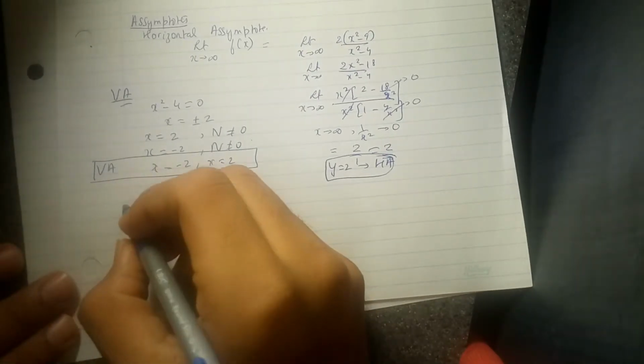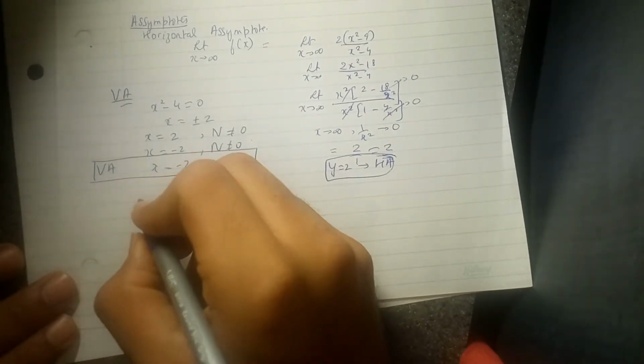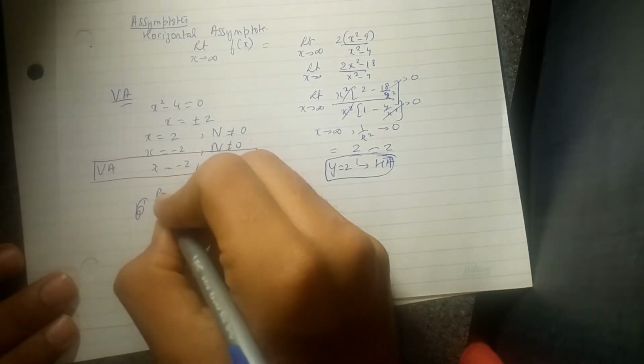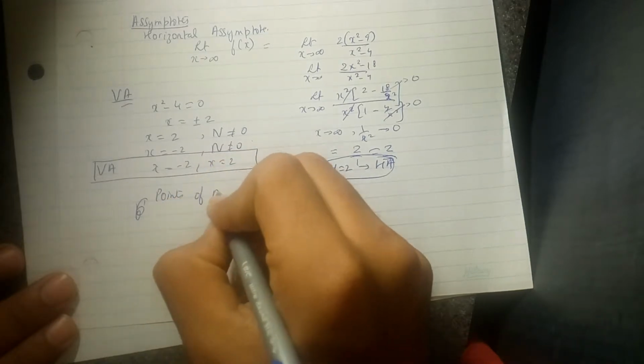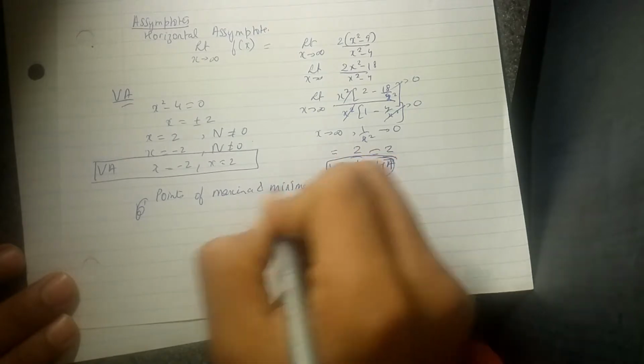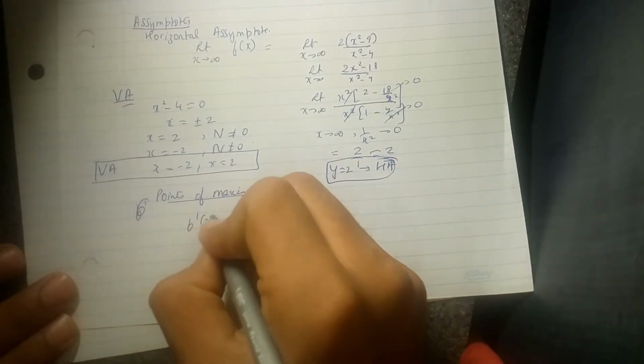The next thing we would look for is to find the points of maxima and minima. So for that, we would need to differentiate this function.